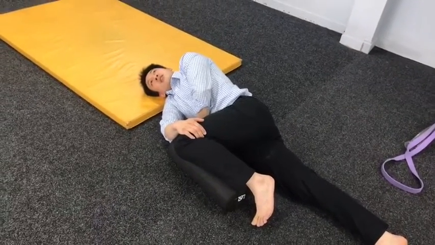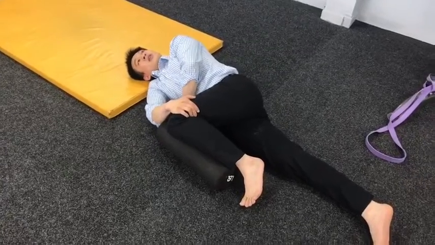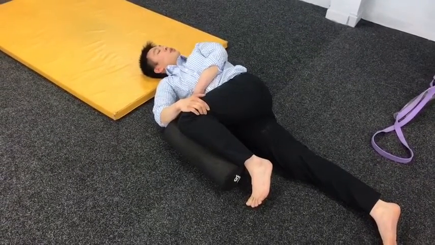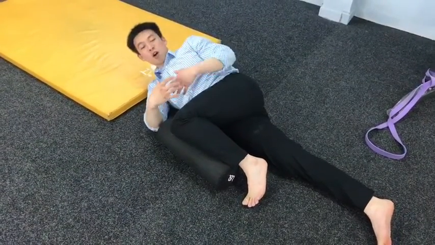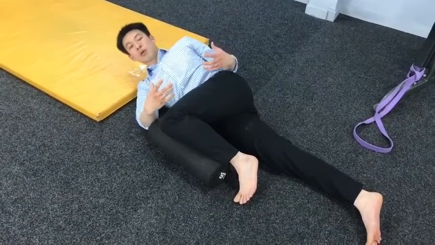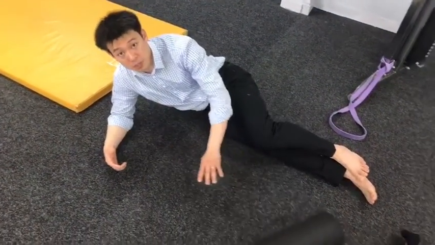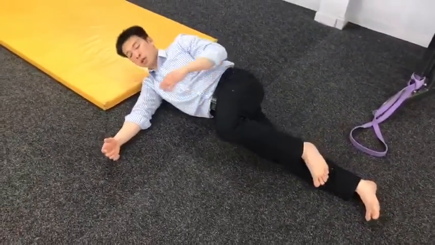So breathe in, open it through, breathe in. Movement with the breath to try and open up, using your breath to try and get you a bit more range each time as you go along. Compare both sides.